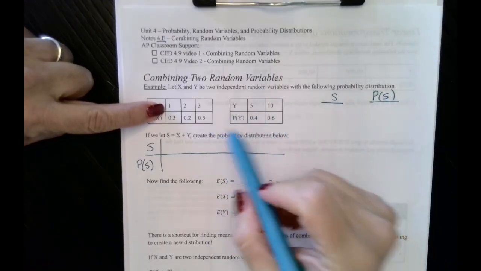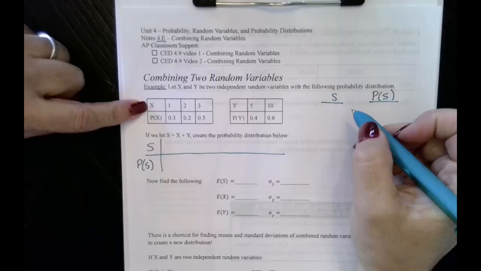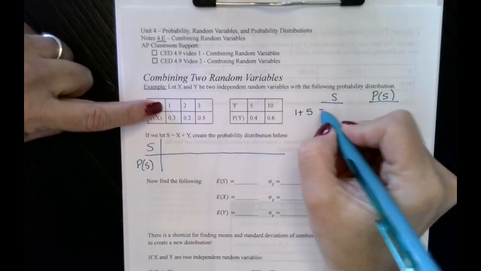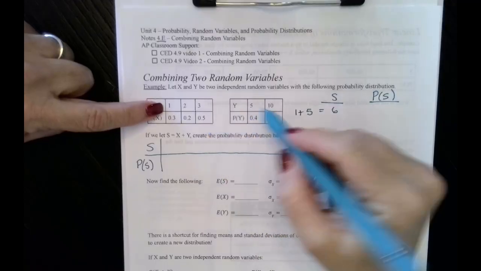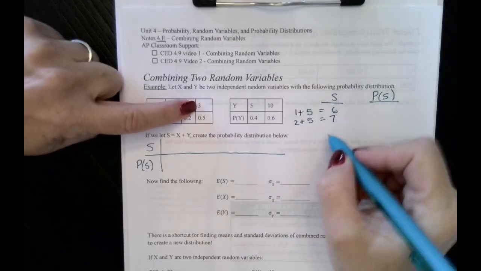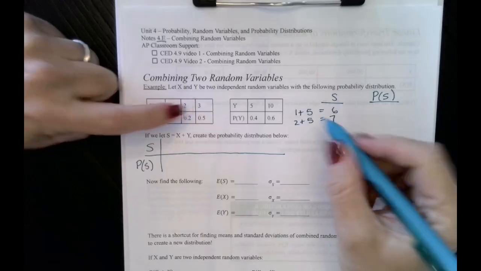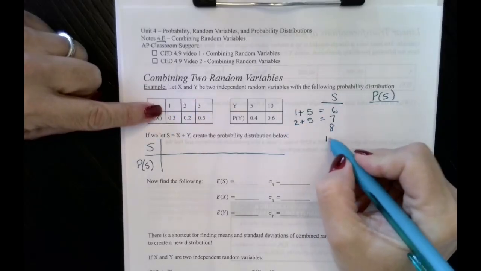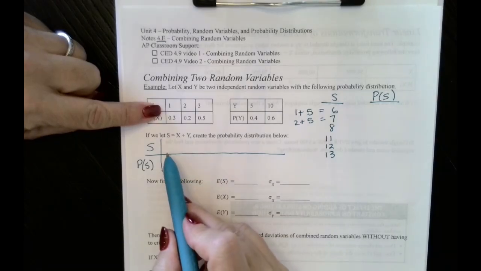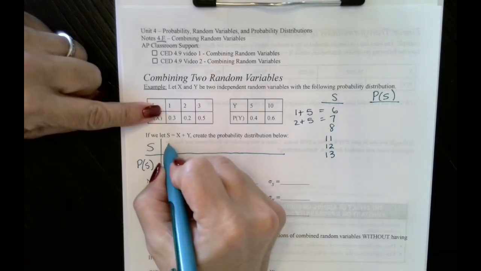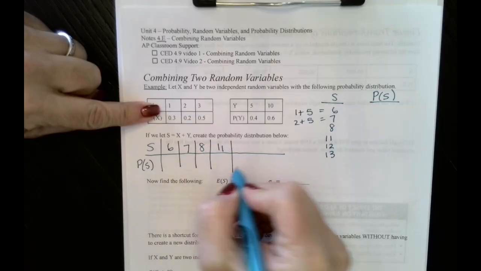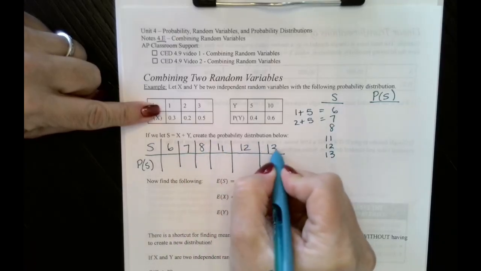Okay, so what our sample set would be is, if S is X plus Y, then my first one is going to be 1 plus 5, which is 6. And then I have 2 plus 5, which is 7, and then 3 plus 5, which is 8. And then I go to the next one, and so I would have 11, 12, and 13. So that would be this probability distribution that I have up here. So 6, 7, 8, 11, 12, and 13.